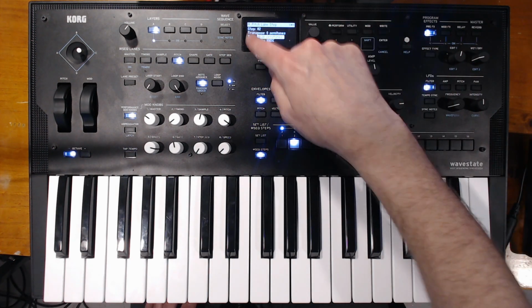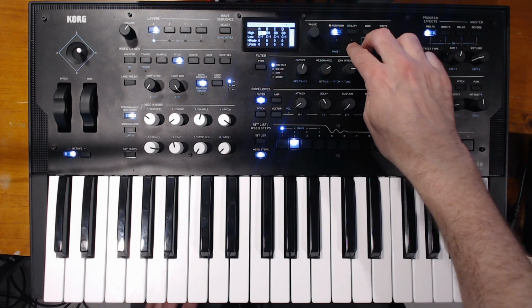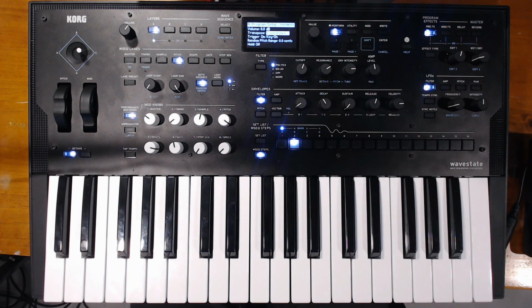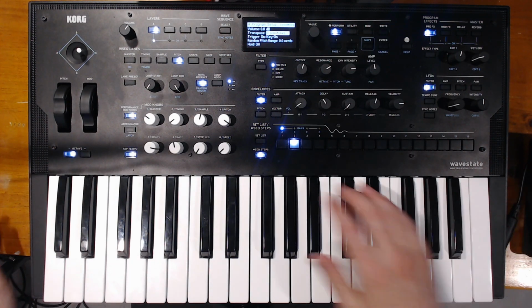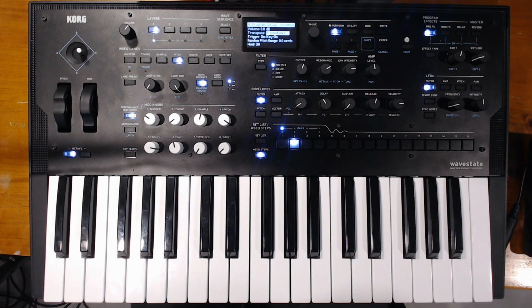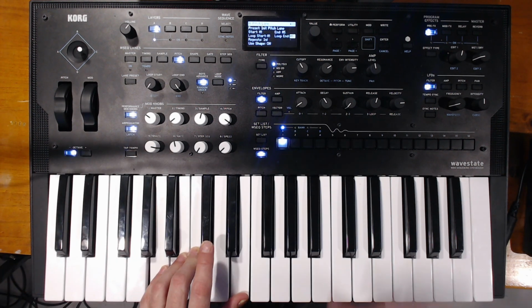Now you can do this a different way through Perform, page over to Program Setup and choose Random Pitch Range, but that's truly random. That's every time you play a note, it chooses a random pitch. By doing it this way, I have some control. It's operating on a cycle. Every 4th note is out of pitch, and I find that a bit more pleasing, particularly with something like an arpeggiator.